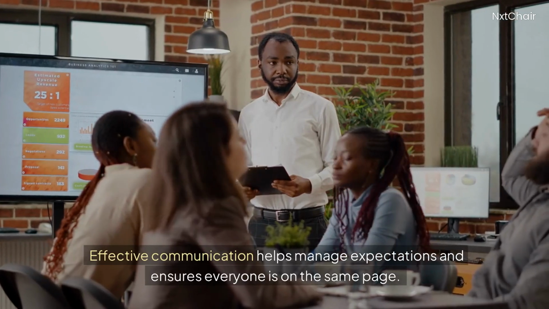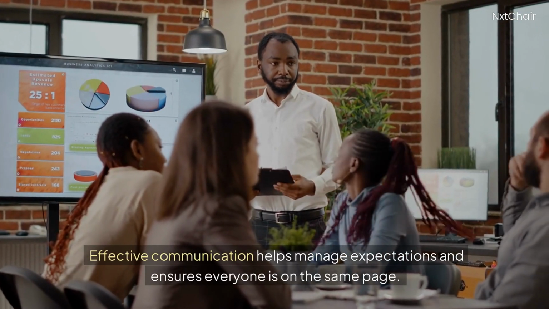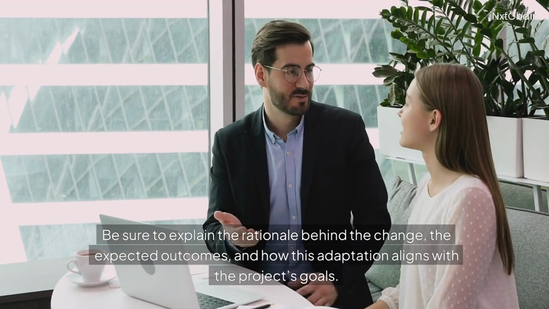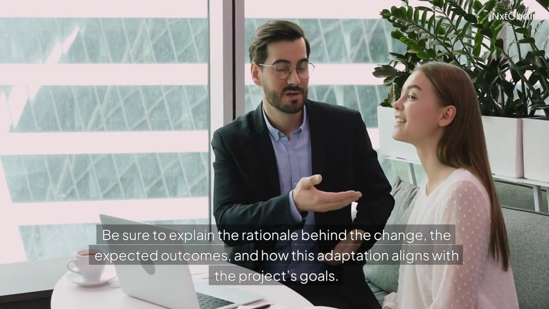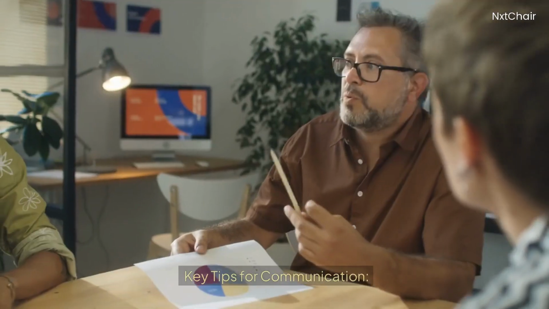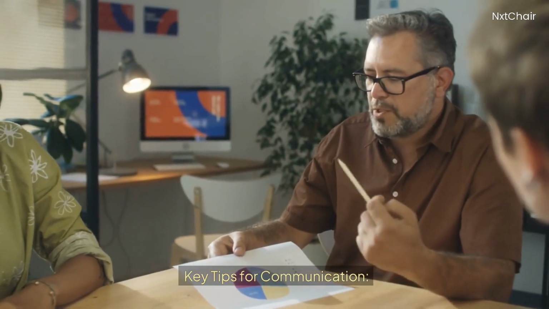Effective communication helps manage expectations and ensures everyone is on the same page. Be sure to explain the rationale behind the change, the expected outcomes, and how this adaptation aligns with the project's goals. Key tips for communication.